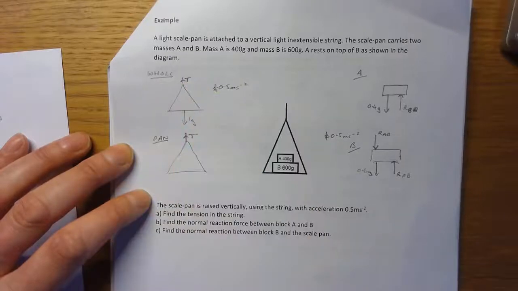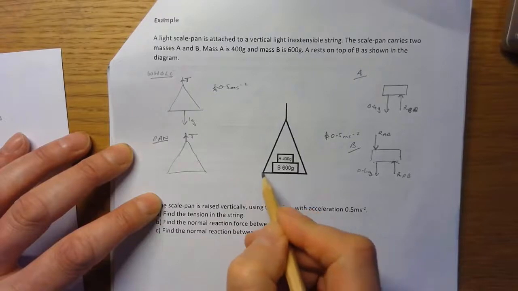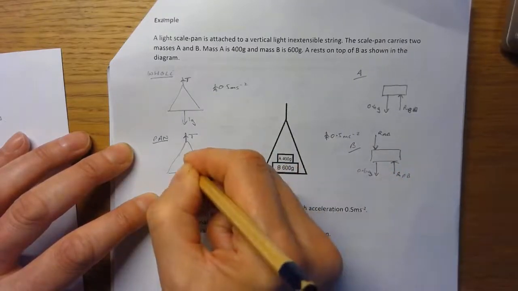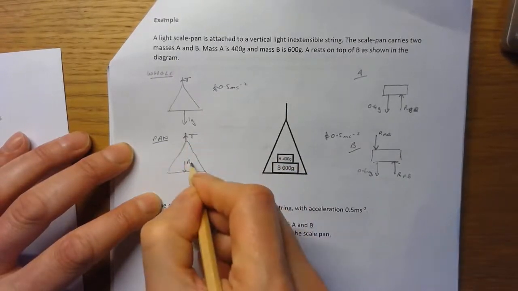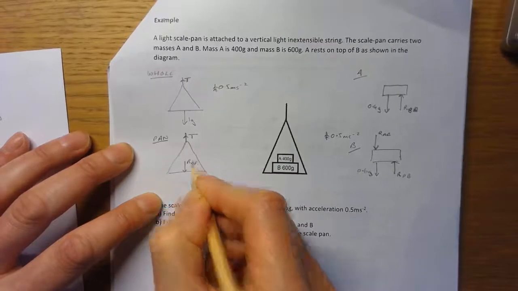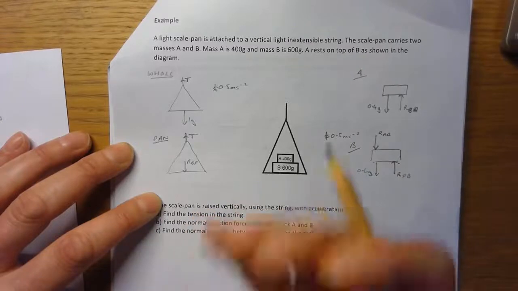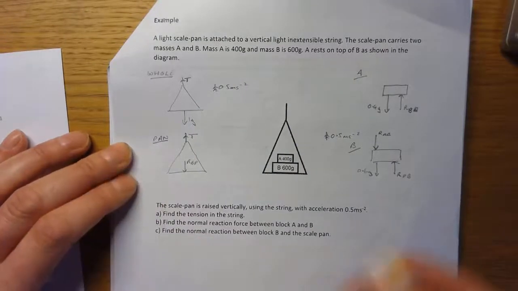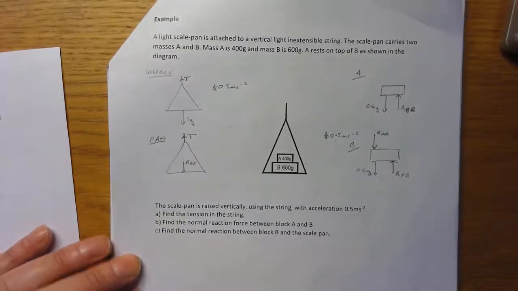B is sitting on the pan, so this force here is going to be identical acting down, so R from B onto the pan. These two are equal and opposite. The force from B onto the pan is equal and opposite to the force of the pan onto B. So those are the things we're able to use.